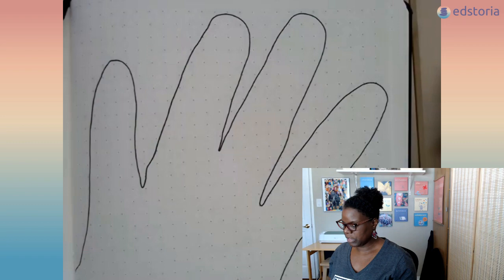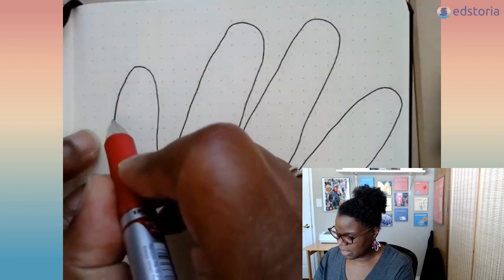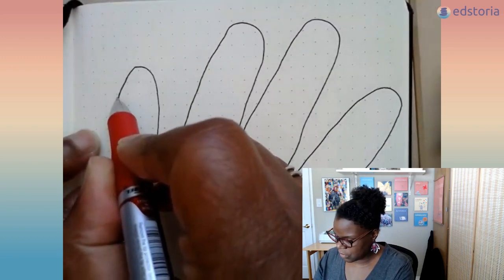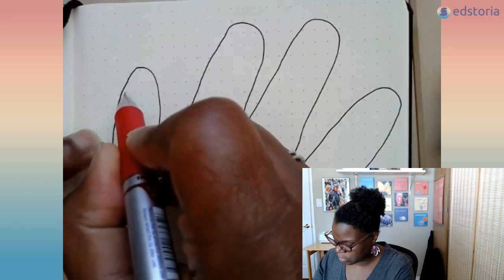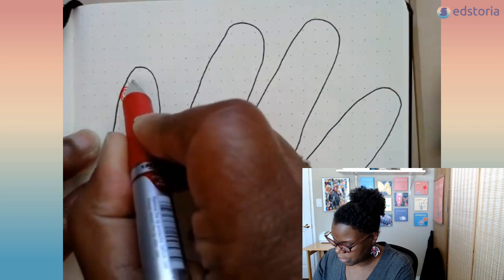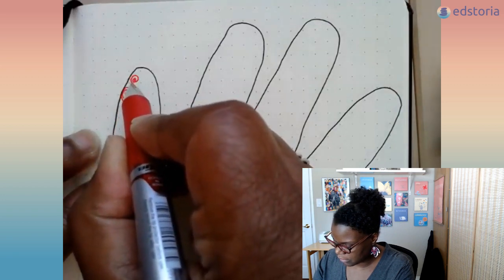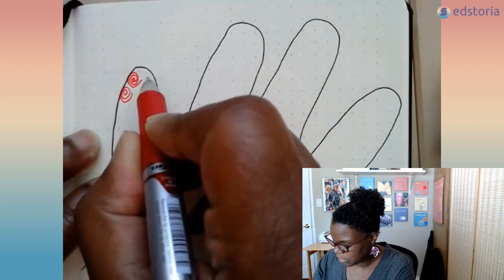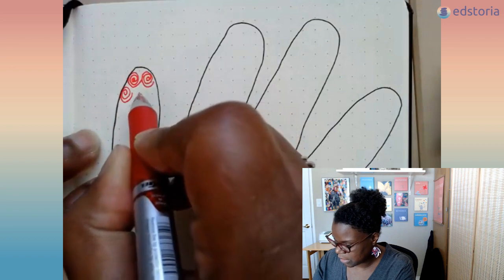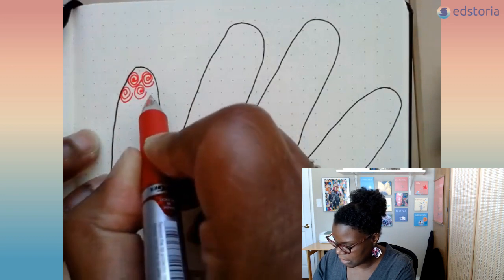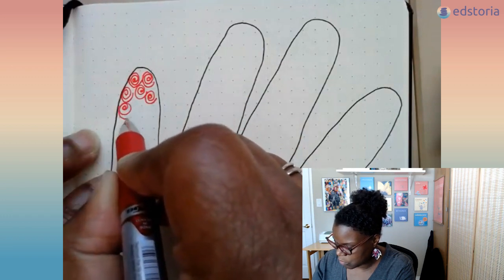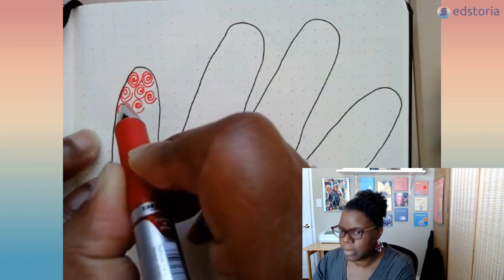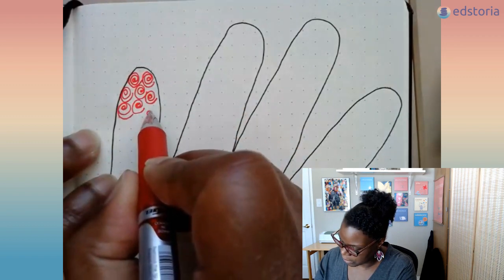And for whatever reason, today I'm starting with red. So let's see. One of my favorite doodles are little swirly things. So I'm going to start with a bunch of swirls, which now that I'm looking at them look like at symbols. But that's okay. And I'm going to just keep doing that for a little while over this part of my hand.